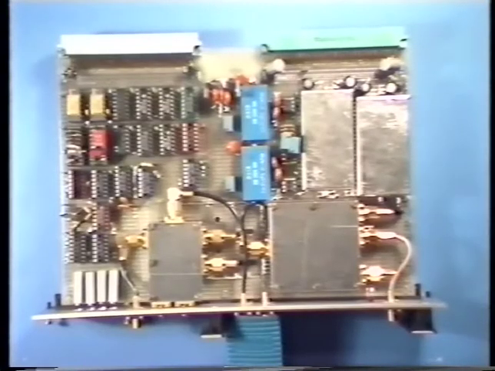This is the front end module of the receiver. We can add noise by a hybrid.